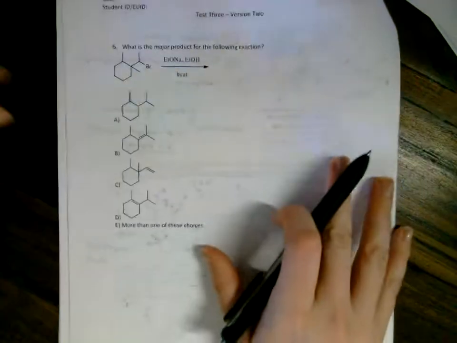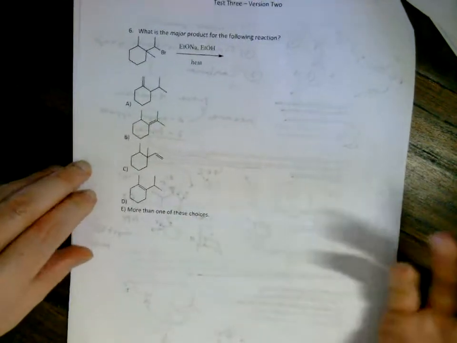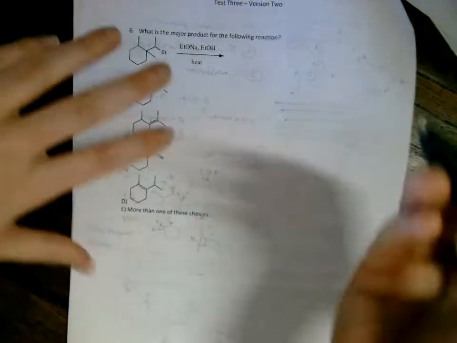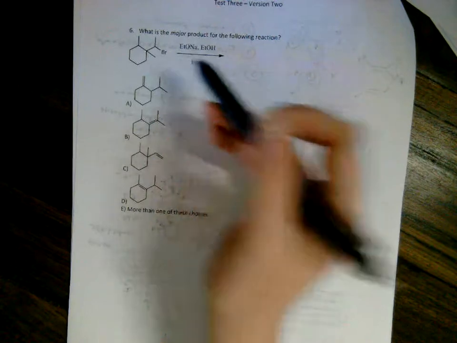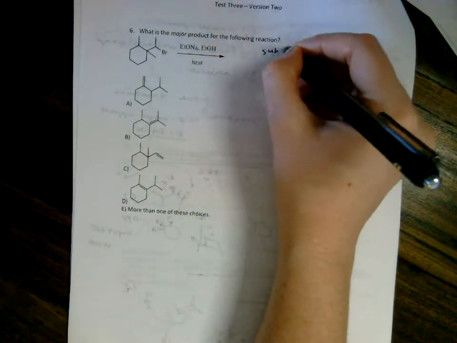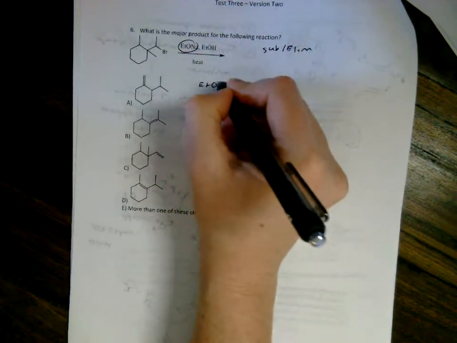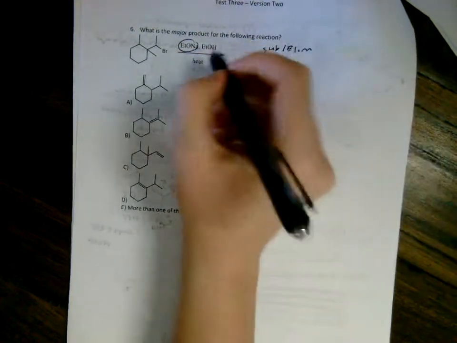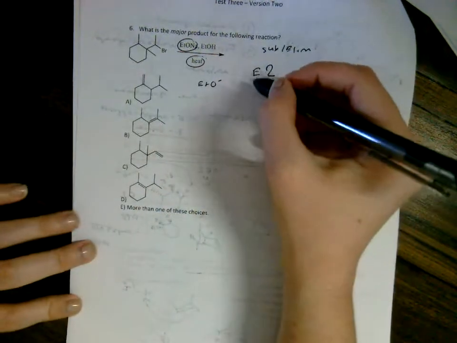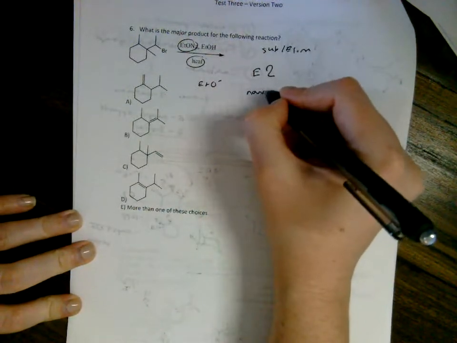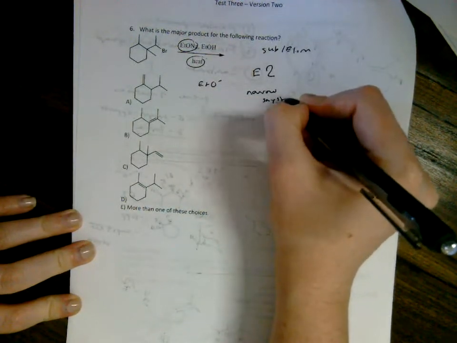Okay, what is the major product of the following reaction? Again, this does not look like an acid-base reaction to me because there's not an acidic proton available. So then I'm going to ask substitution or elimination. There's a good leaving group and a strong nucleophile, so I'm going to say that's substitution or elimination. It's a strong nucleophile, EtO-, so that's going to be 2, and there's heat, which makes me think it favors E2. Then you have to ask yourself, is this Saytzeff or Hofmann? Well, this is pretty narrow, so I'm going to say it's Saytzeff.